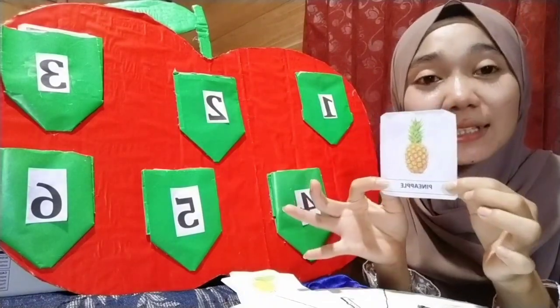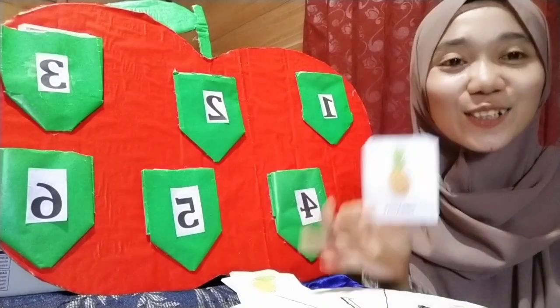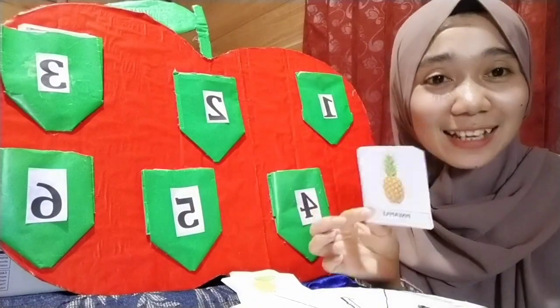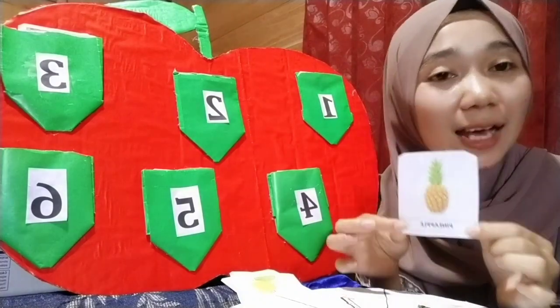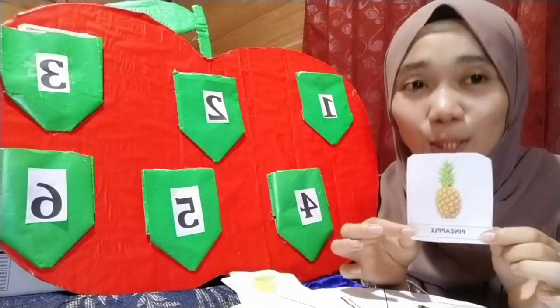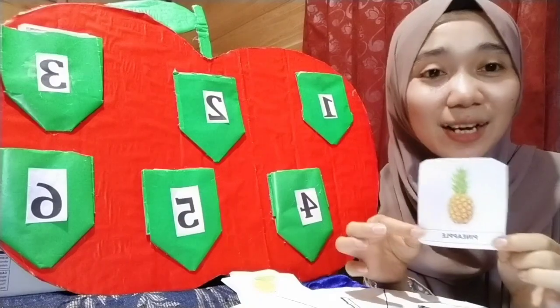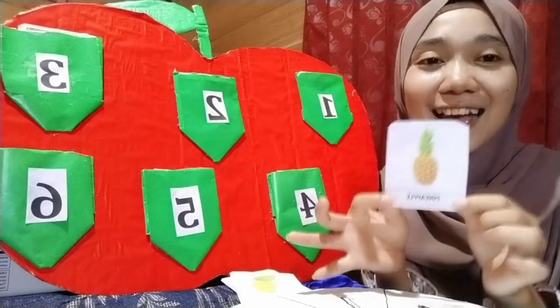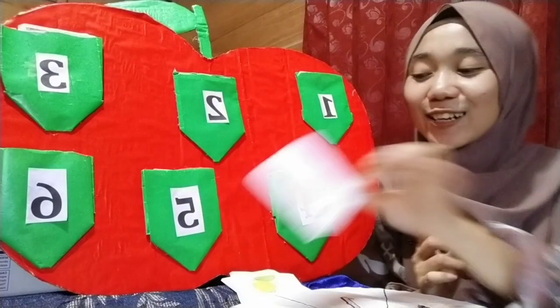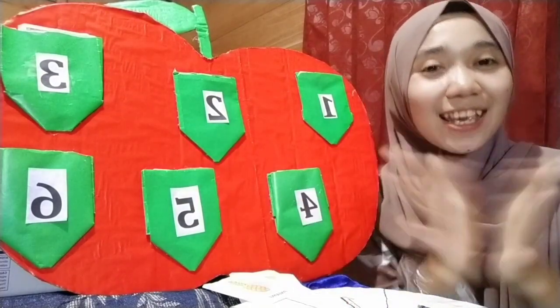Okay, what is this? Nanas. Good. What is nanas in English? Pineapple. What is that? Pineapple. You can try together. Pineapple. Pineapple is nanas. Okay, good. Give applause for us. Yay.